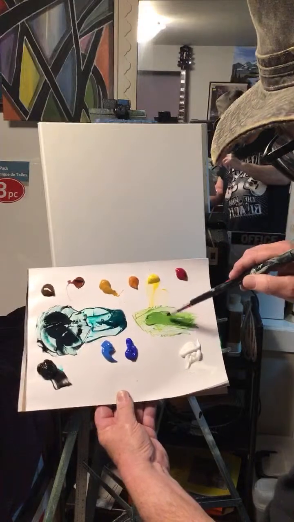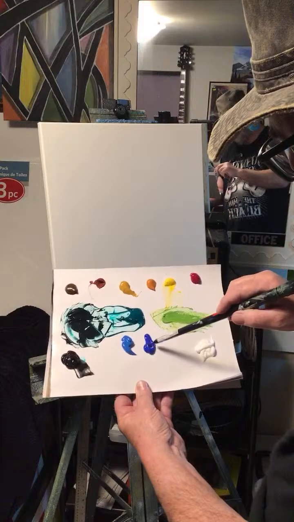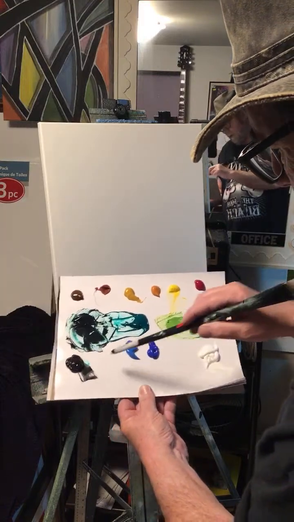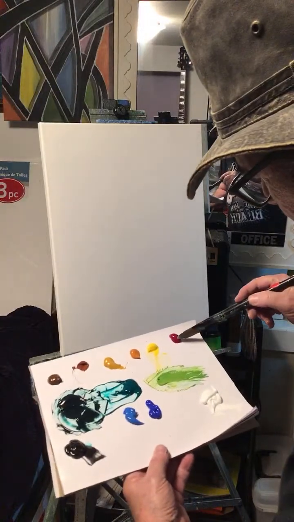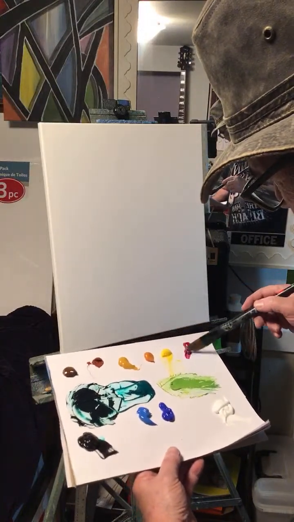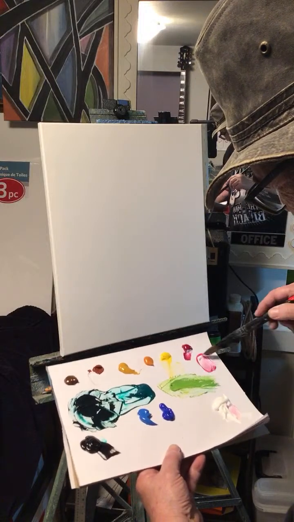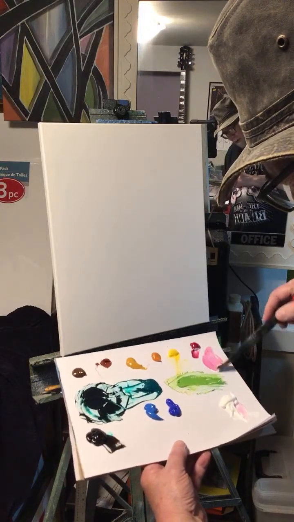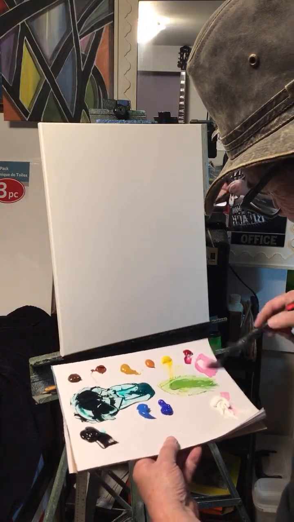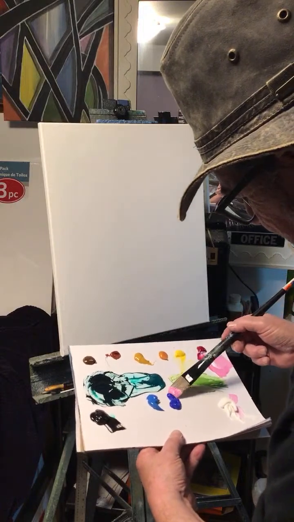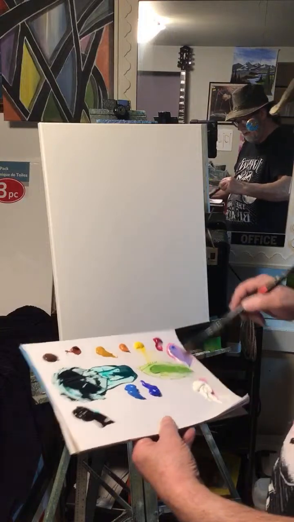And then I put yellow here and put a little bit in there. Cerulean blue and cobalt blue. Let's grab a little bit of that magenta. I don't know if I'm saying it right. And then let's put a little more white and a little bit of cobalt blue in there. This will be the undertone.